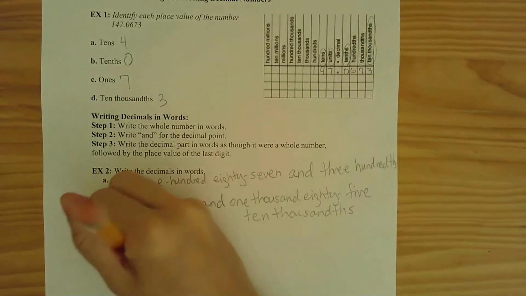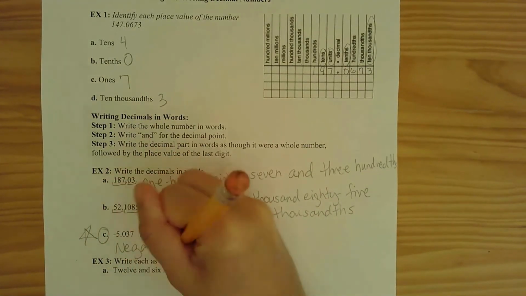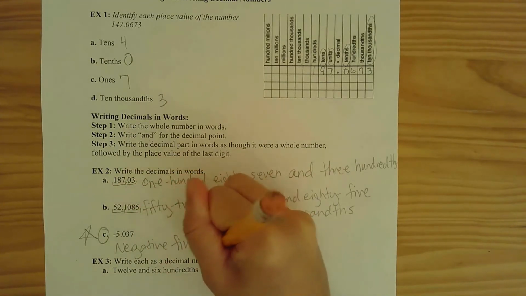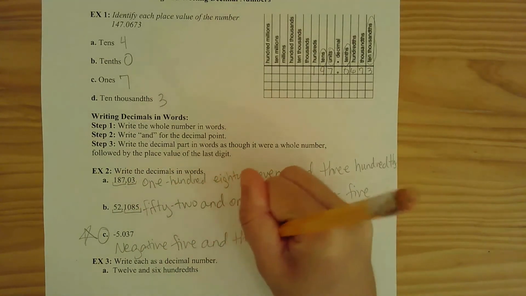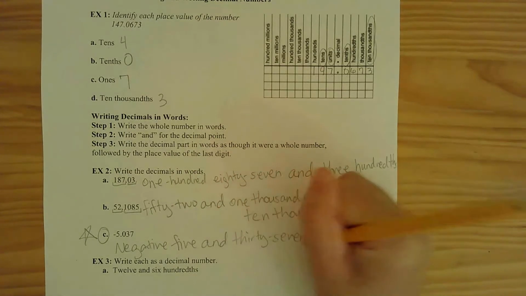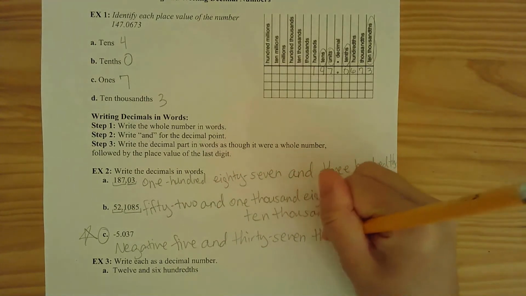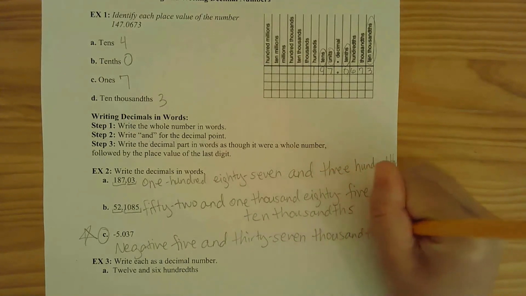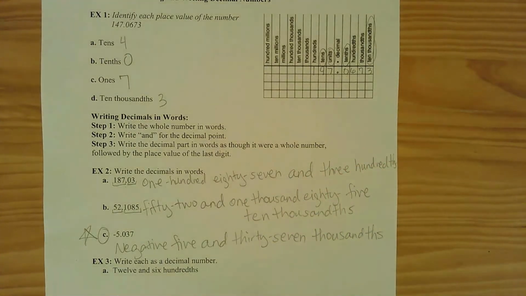This one is -5 and 37 thousandths. How'd you all do? So before the decimal place is a -5, so we write -5. For the decimal place, you should have an and. After the decimal place, 037 is 37. And we have 3 decimal places after that decimal point, which would be the thousandths place.